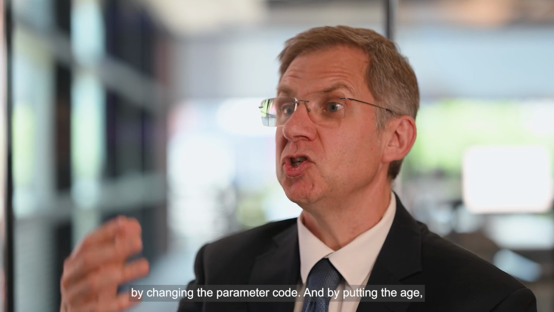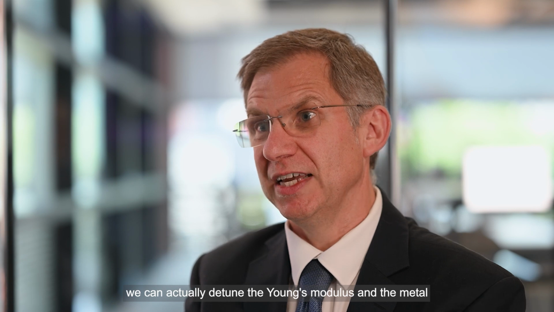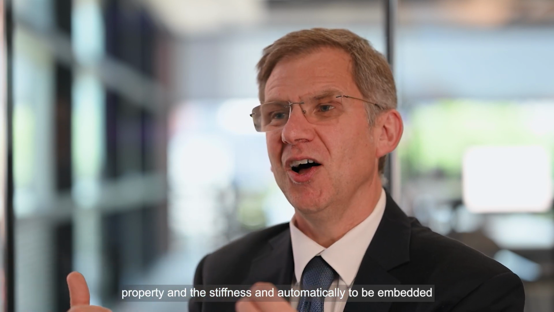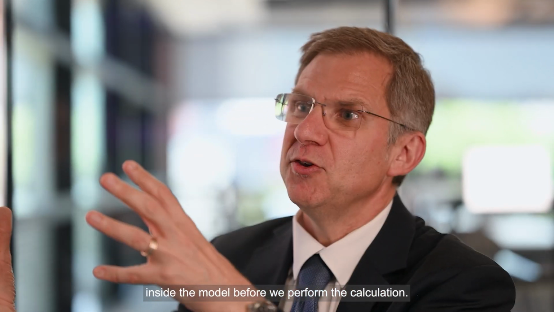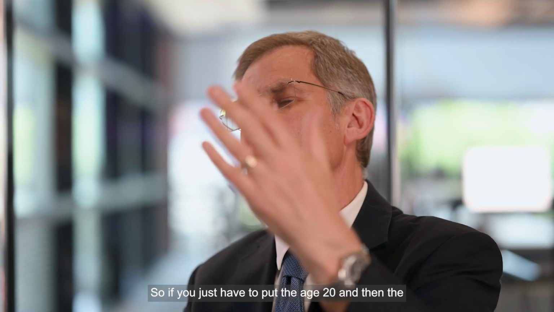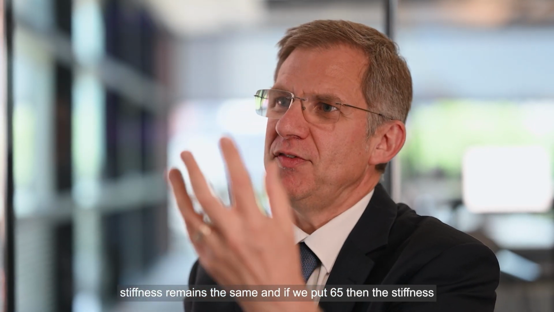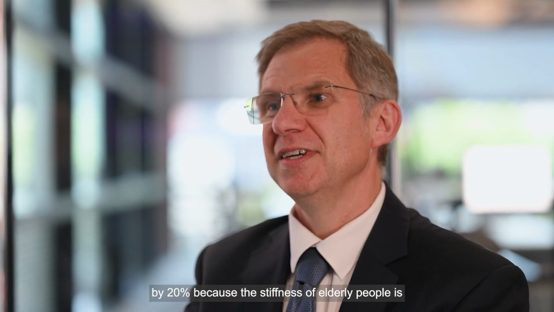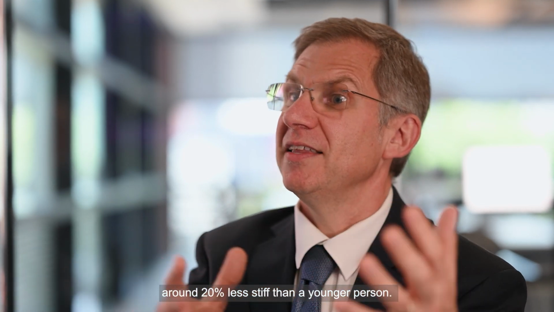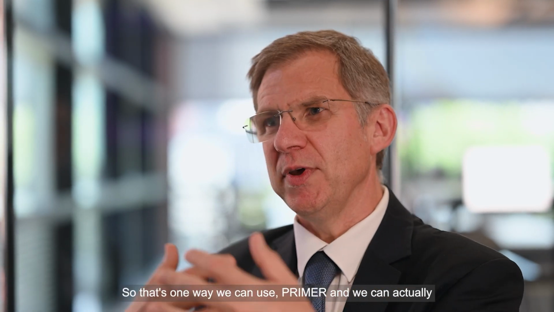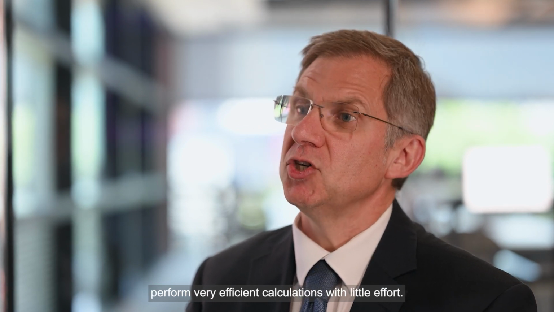in Primer by changing the parameter card. And by putting the age, we can actually detune the Young's modulus and the material property and the stiffness, and automatically it will be embedded inside the model before we perform the calculation. So if we just have to put the age 20 then the stiffness remains the same, and if we put 65, then the stiffness is reduced by 20%, because the stiffness of elderly people is around 20% less stiff than a younger person. So that's one way we can use Primer, and we can actually perform very efficient calculations with little effort.